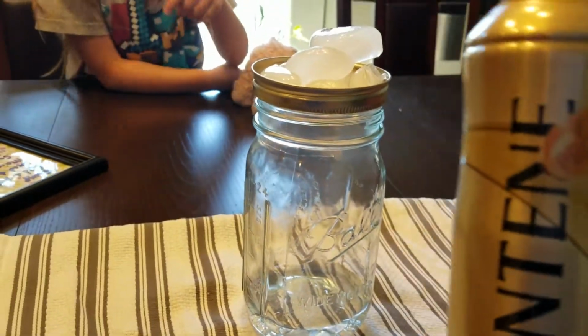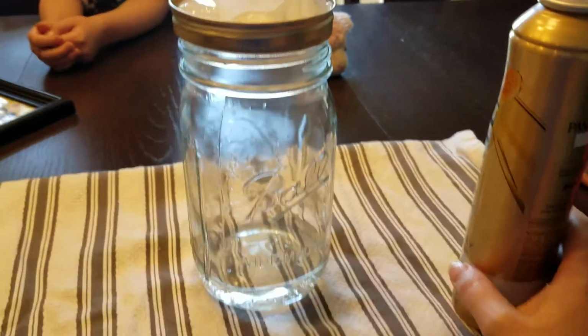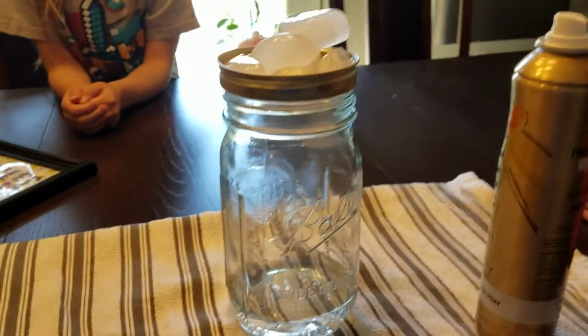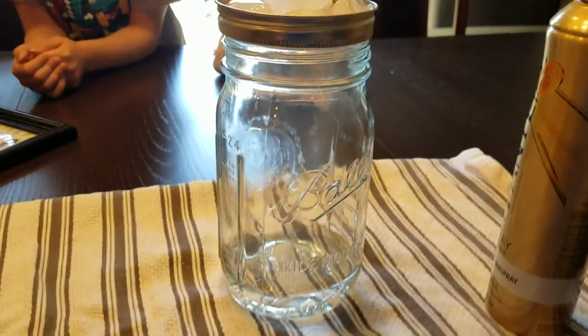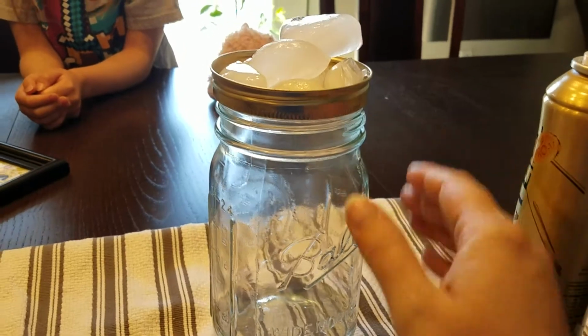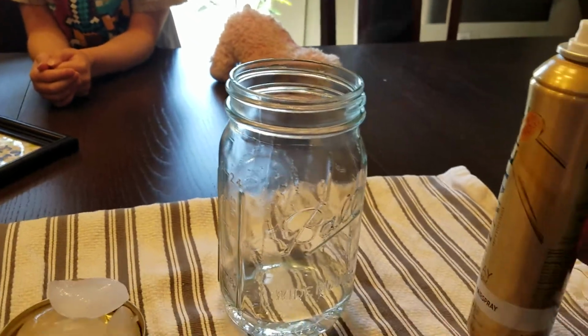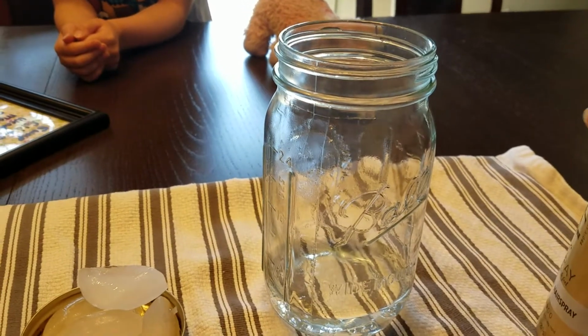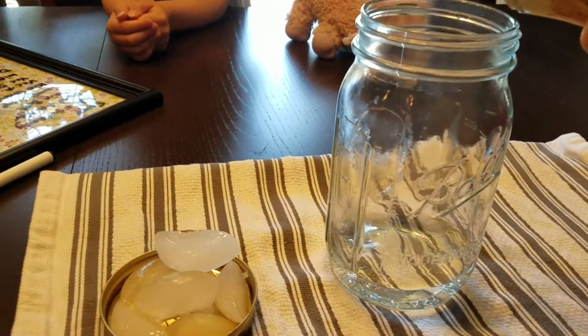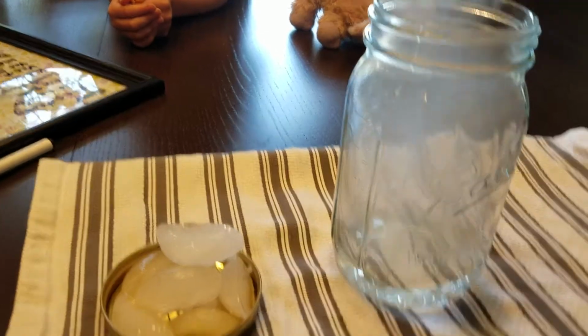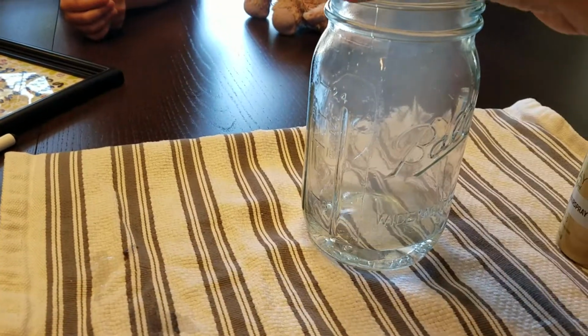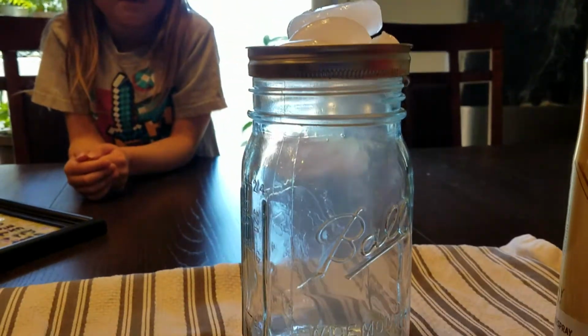We're going to use hairspray to do that. You can also use a match. Yeah, it's hairspray, even though it says air spray. Okay, so I think that's sat long enough, so we're going to take this off, and see if I can do this with one hand. We're going to spray in the stuff for it to collect on, and then we'll put the cold back on, and it's going to build at the top.